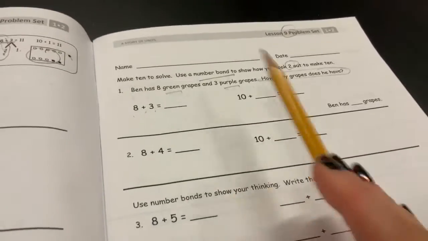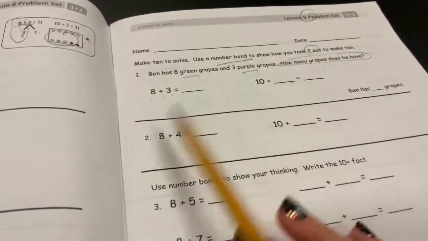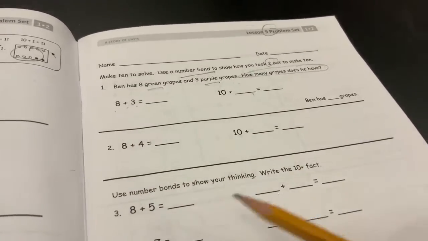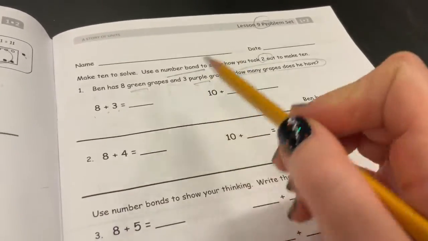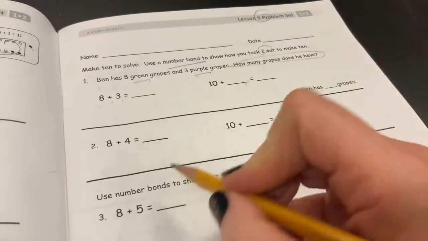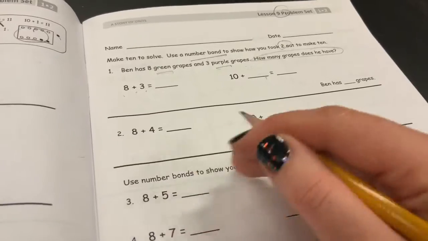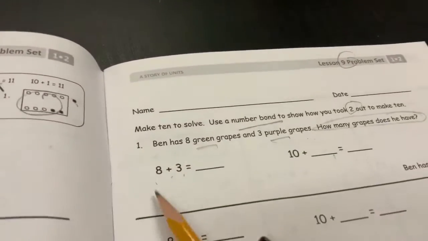So, does it say we need to use a picture? It does not. If you want to add that, you can. Decide if that's a good use of your time. It's asking you to use a number bond, though, to show how you took out 2 to make 10. Why would they ask you to take out 2 to make 10 if you're adding 8 plus 3?